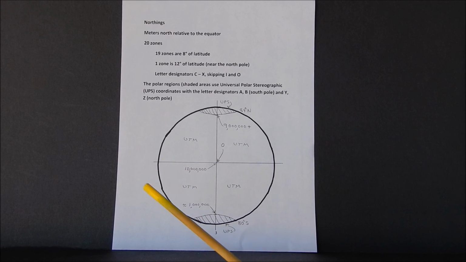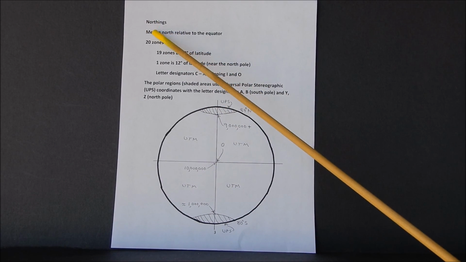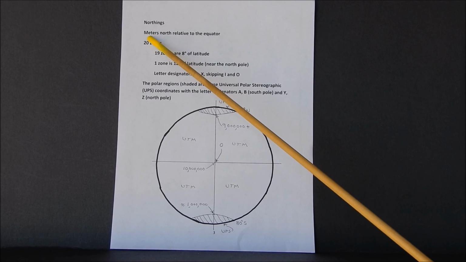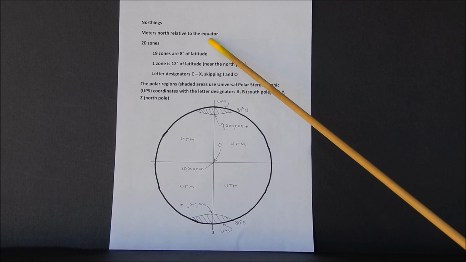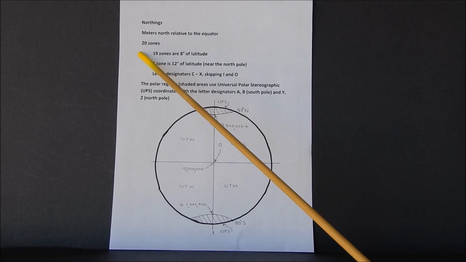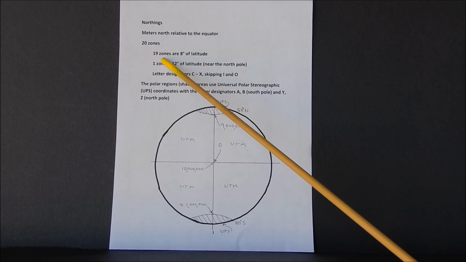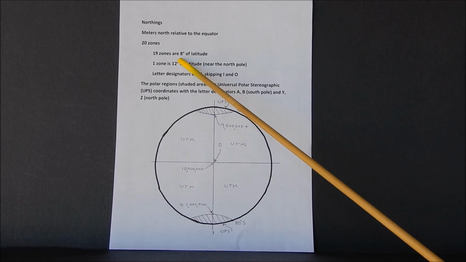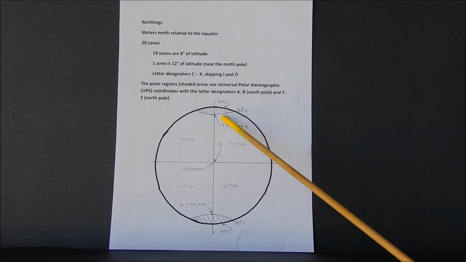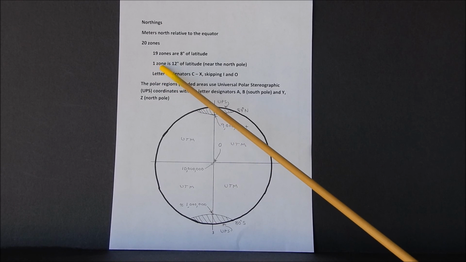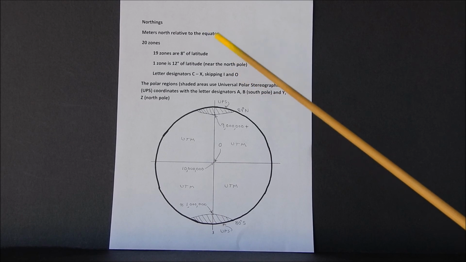Now, in UTM, your north and south is called a northing. These are meters north relative to the equator. There are 20 northing zones. 19 of them are 8 degrees of latitude tall. And the one at the very top here is 12 degrees of latitude tall.